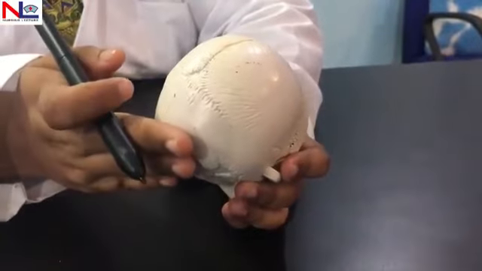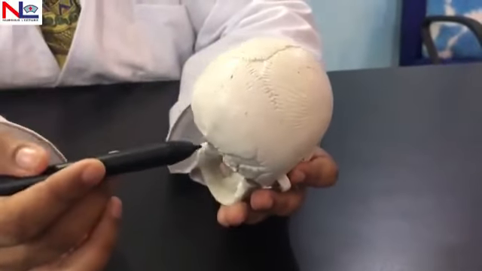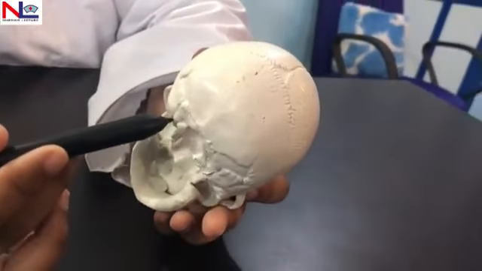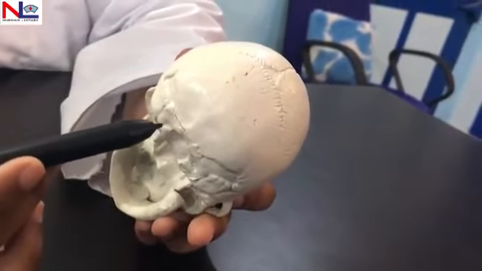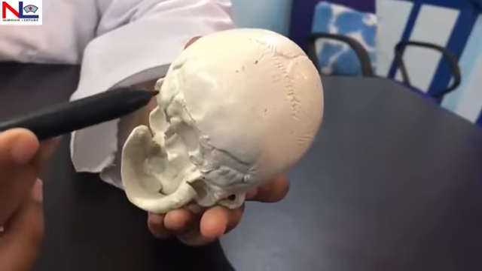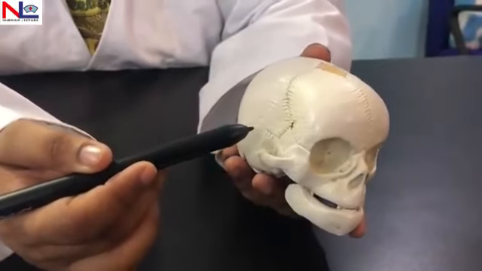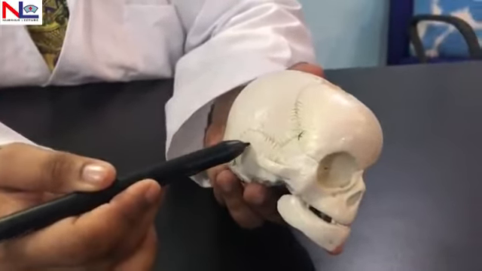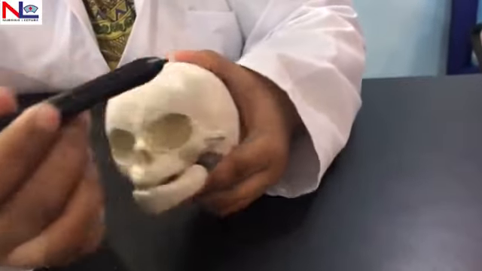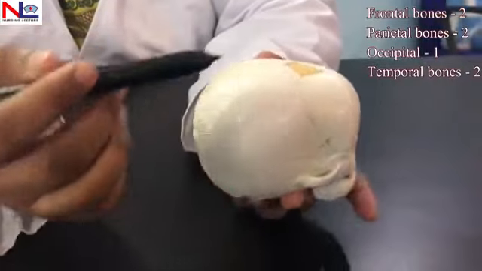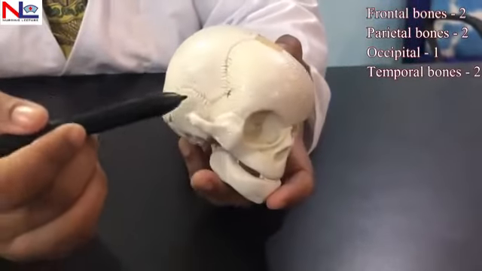The occipital region has one opening, termed the foramen magnum, through which the spinal cord runs and connects to the brain. On either side, at the lateral aspect, there are two flat bones, and these are the temporal bones. So the bones are two frontal, two parietal, one occipital and two temporal bones.